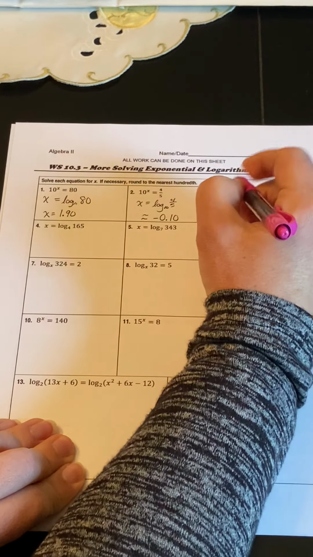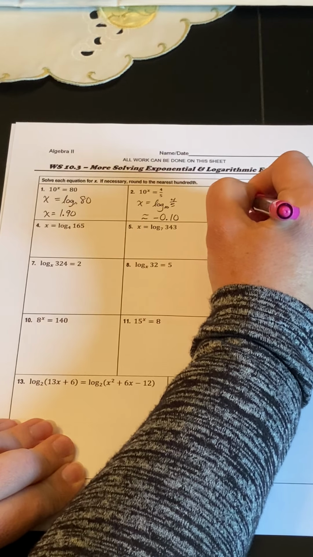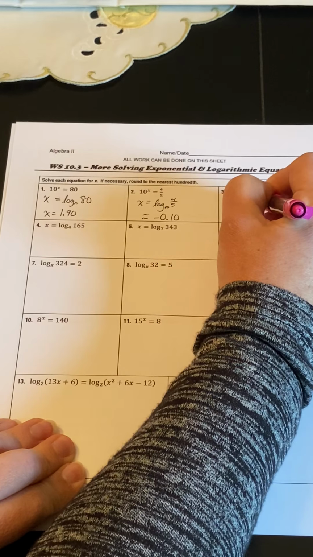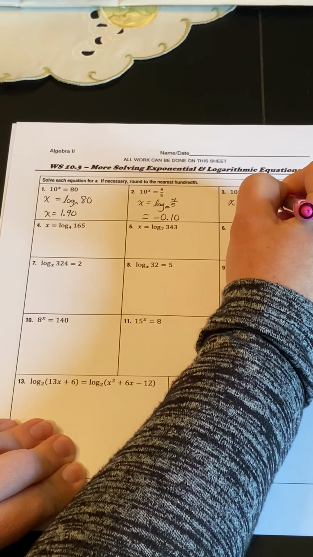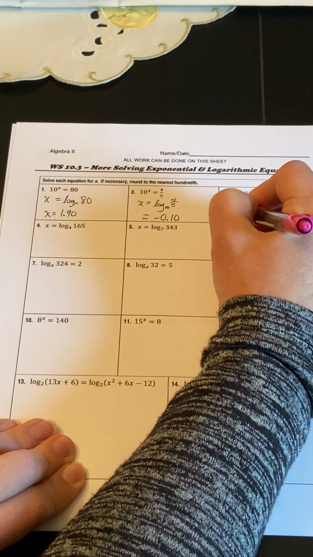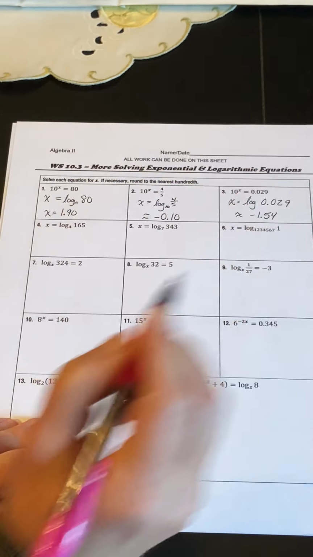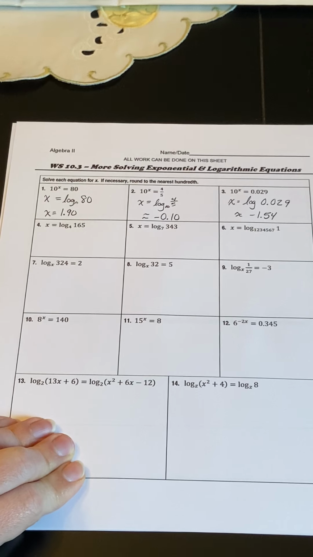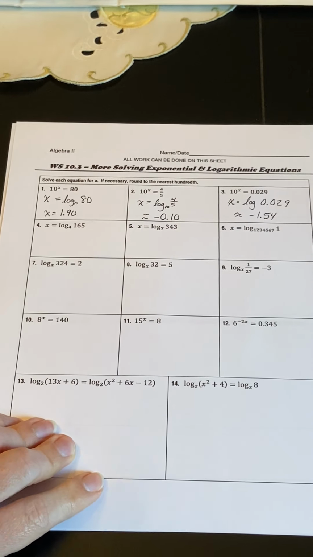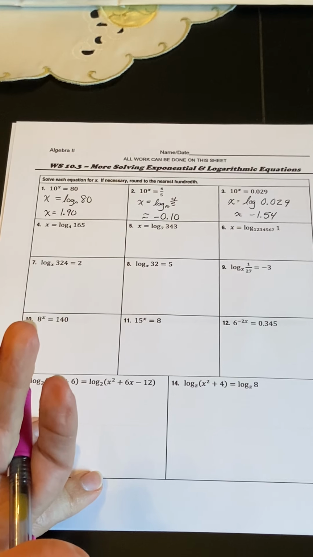Number 3, going back, we would get x equals log of 0.029, and punching that into the calculator, that's going to give me approximately negative 1.54. Okay, so the first 3 were good because they were all base 10.